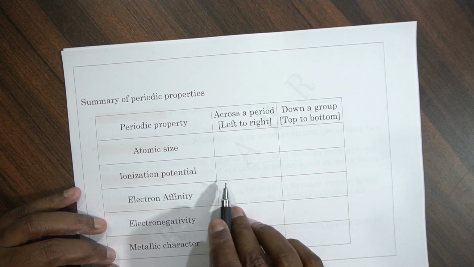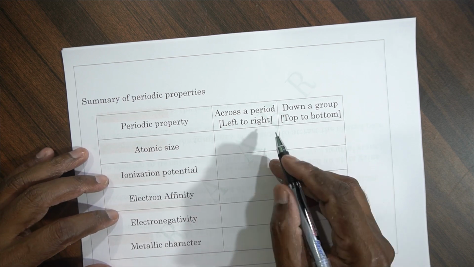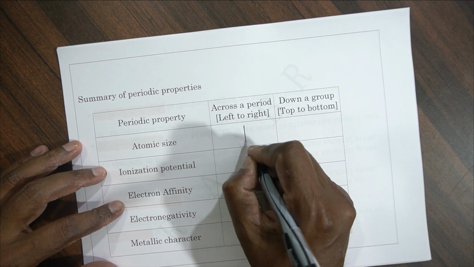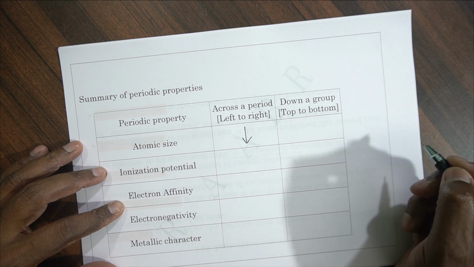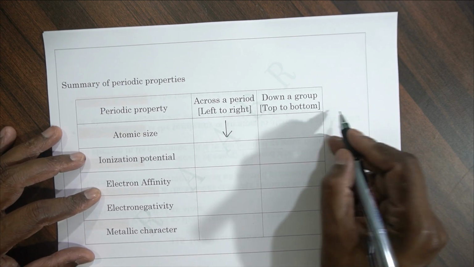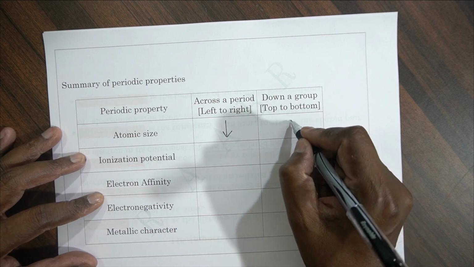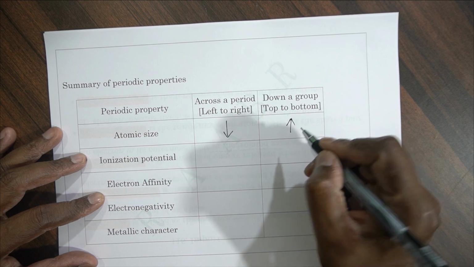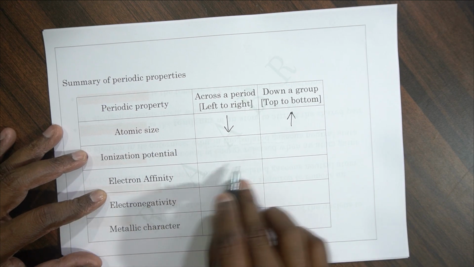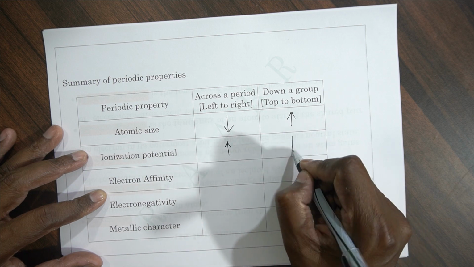Now some properties. There is a summary of the periodic properties. You have learned across a period the atomic size decreases. So a downward arrow I am putting to show decreases. And down a group, that is from top to bottom in a group, atomic size increases. And then ionization potential across a period increases, and down a group it decreases.